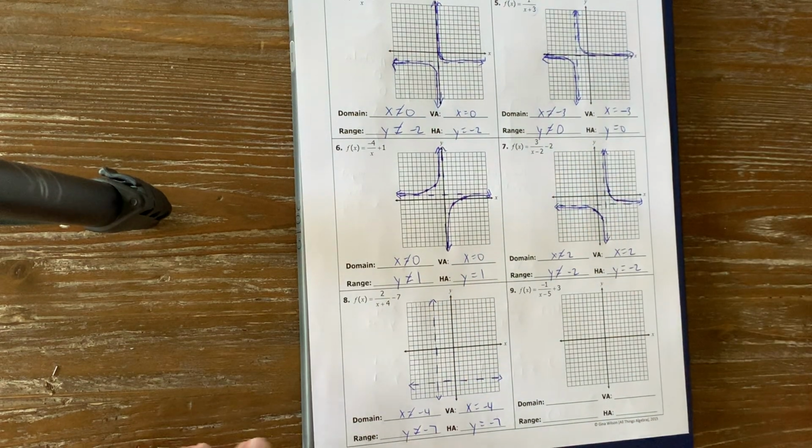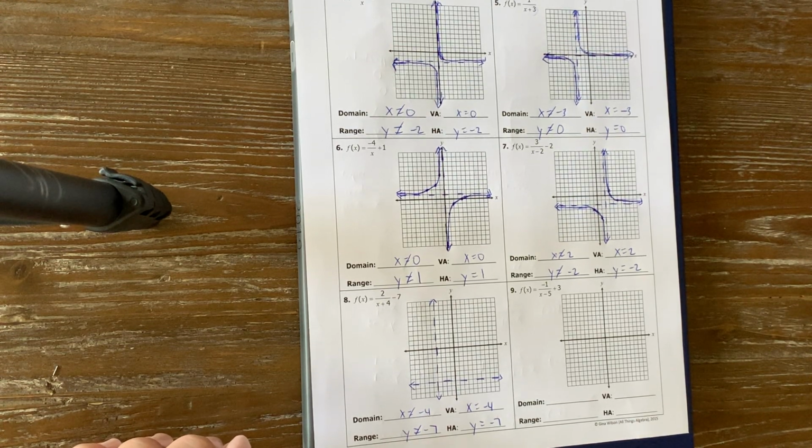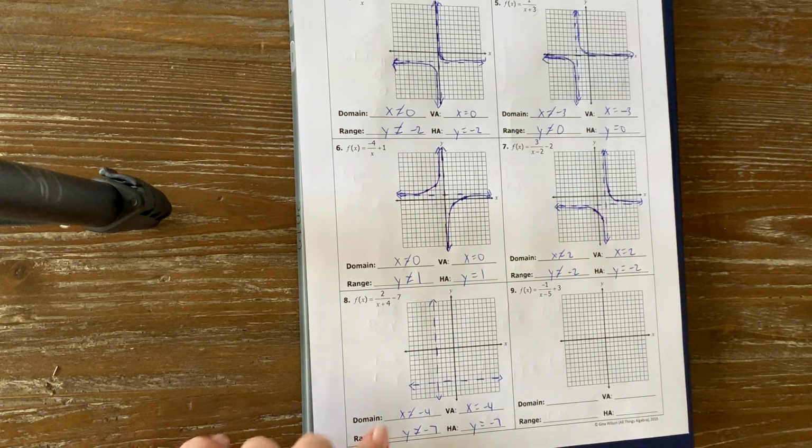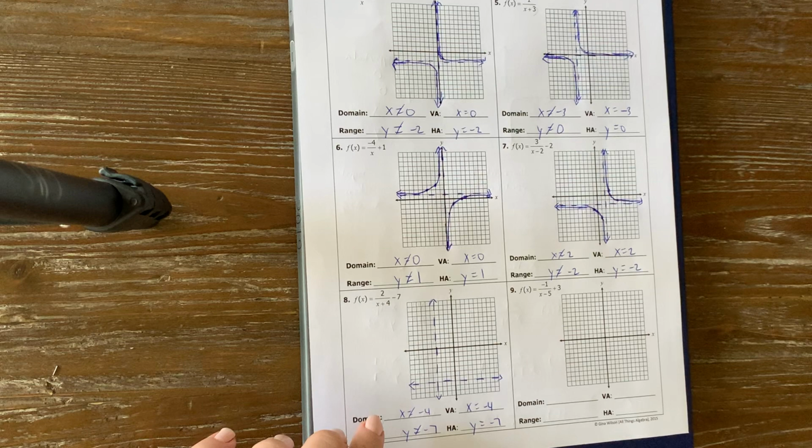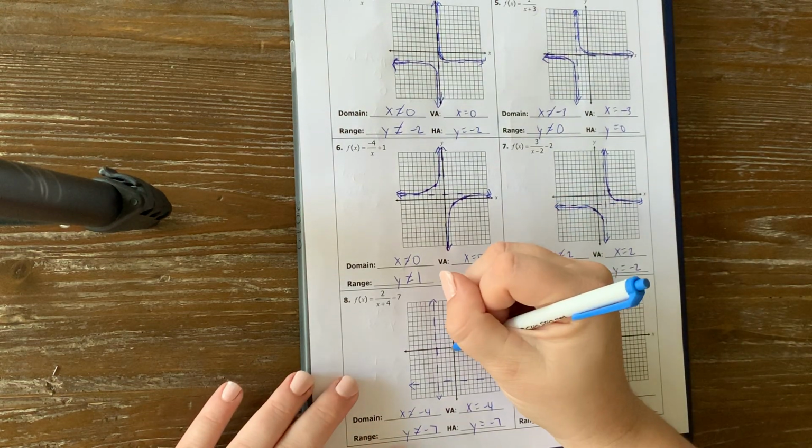All right, there. Okay, and then to get the points, I'm going to type that in. So let's see, we have 2 over x plus 4, and then minus 7. And we have -2, -6.